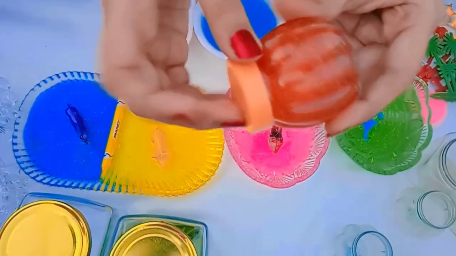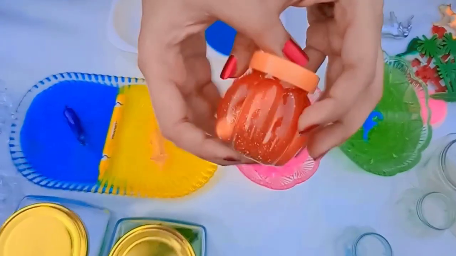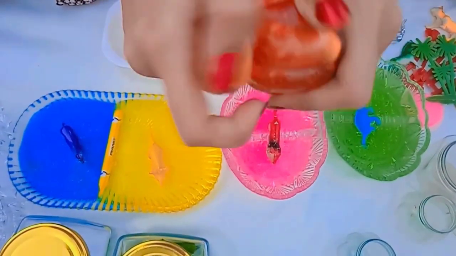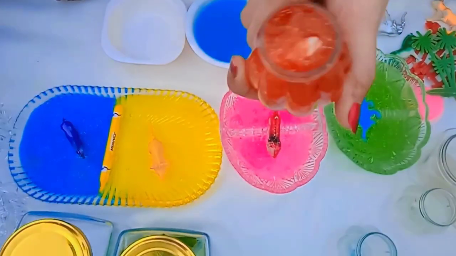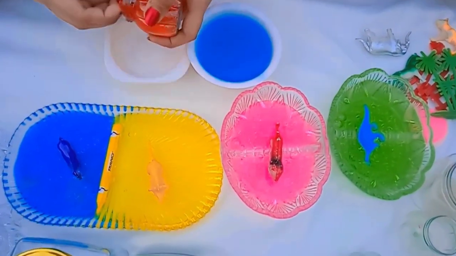Let's have the orange one. Let's take it out.